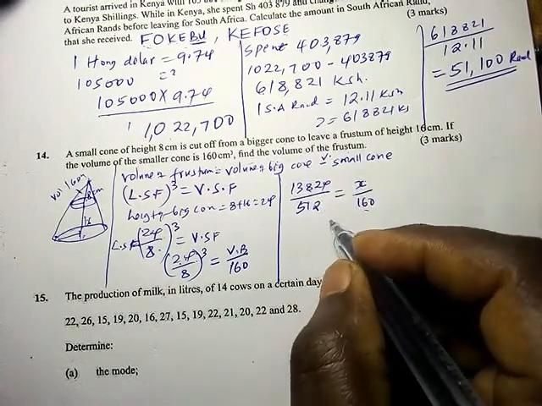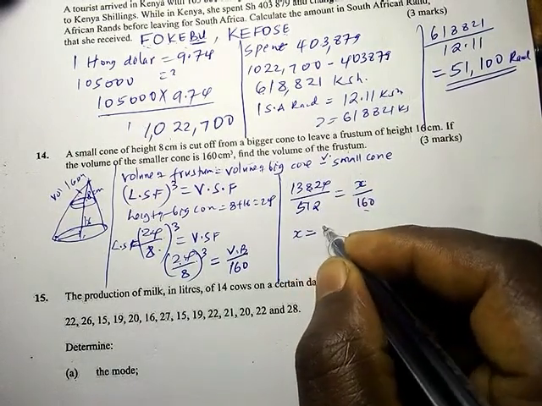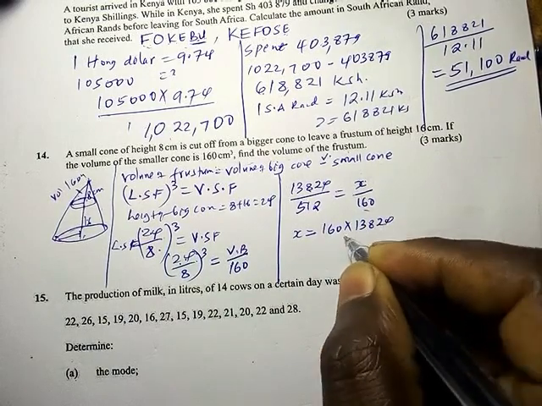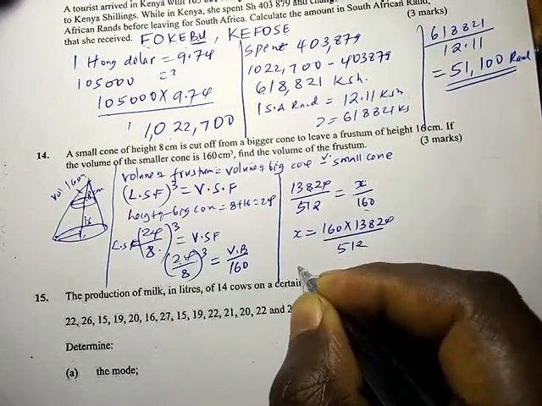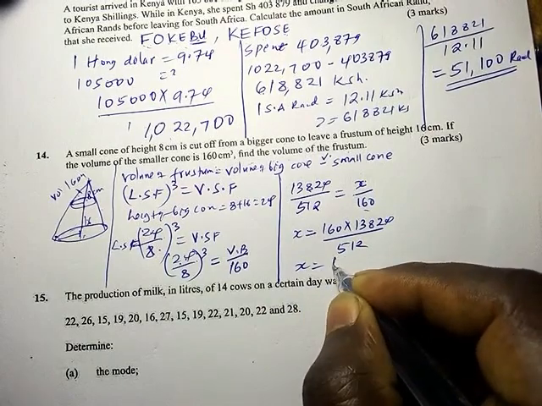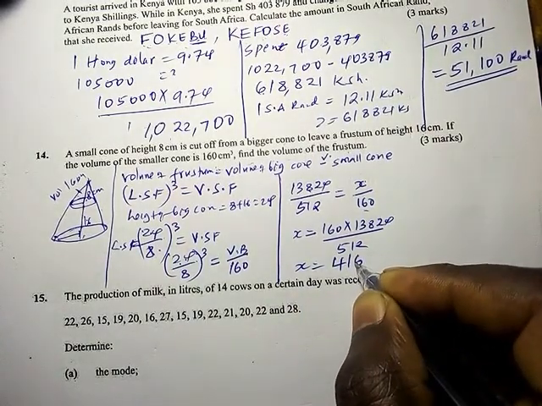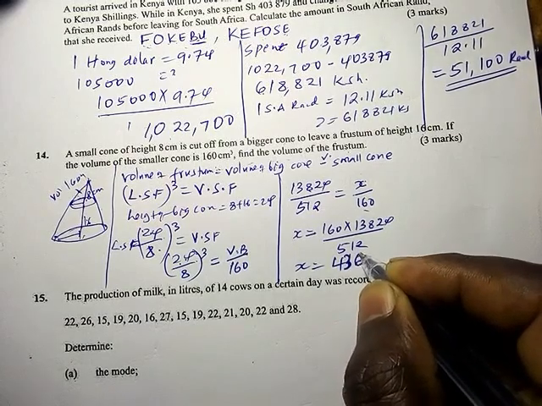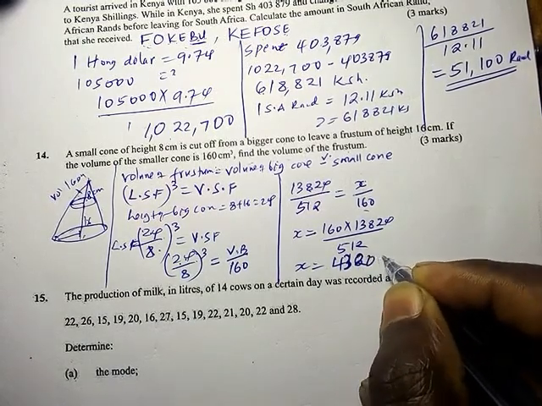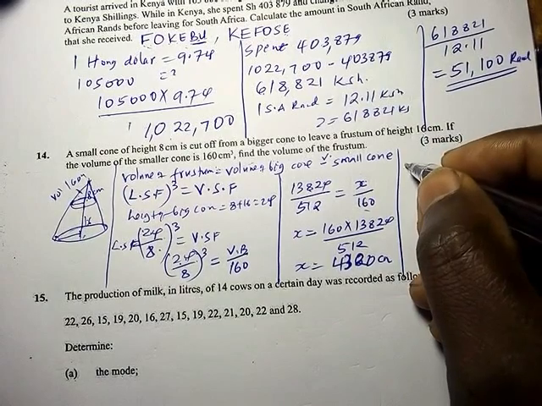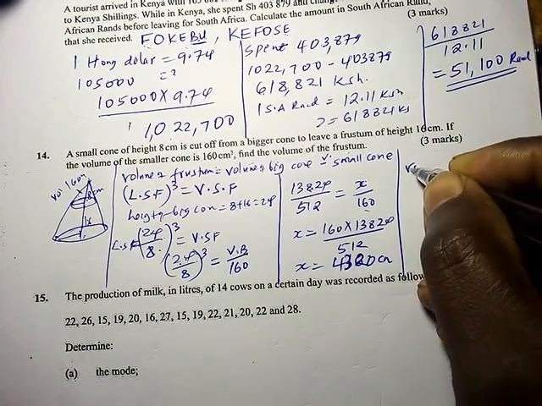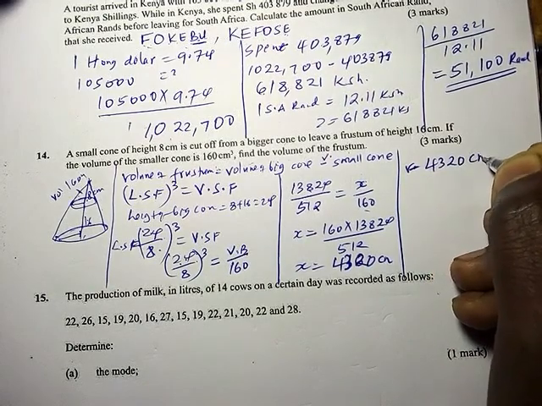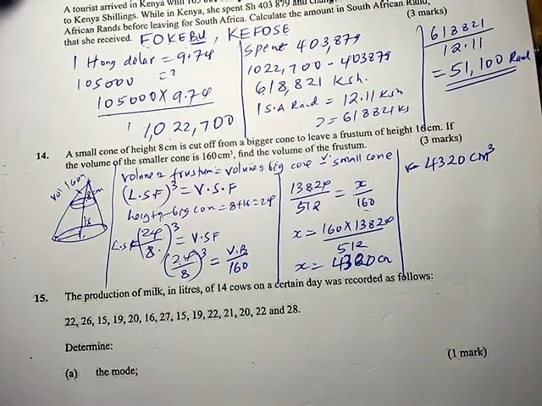So cross multiply. x is going to be 160 times 13,824, divided by 512. x is equal to 4320 centimeters cubed. So the volume of the big cone is 4320 centimeters cubed.